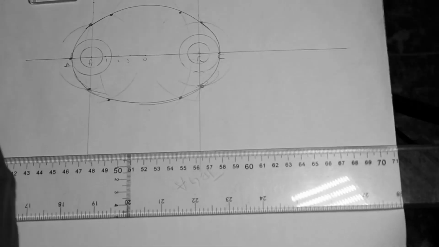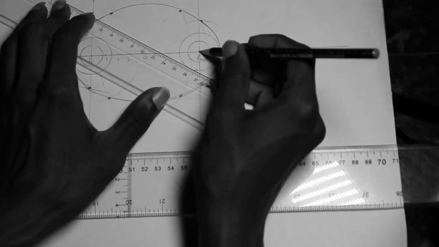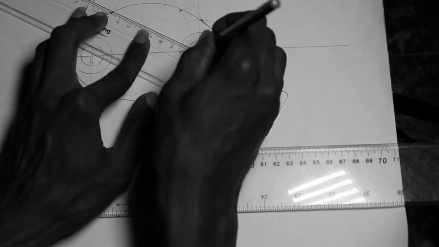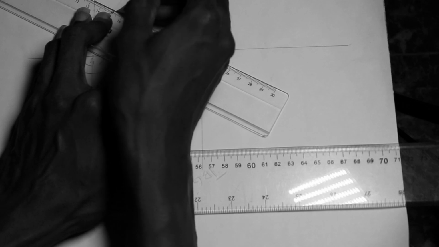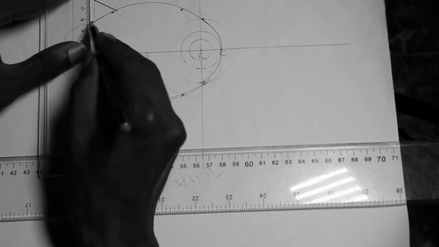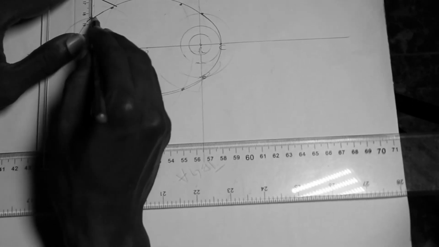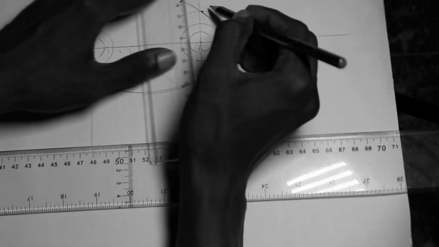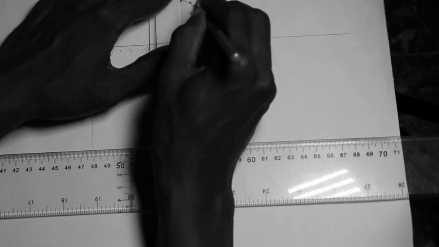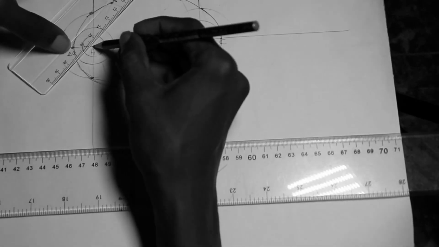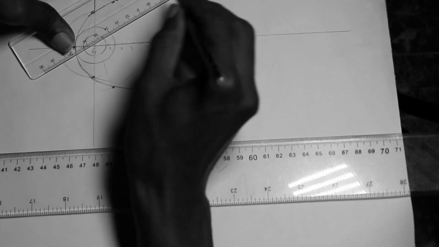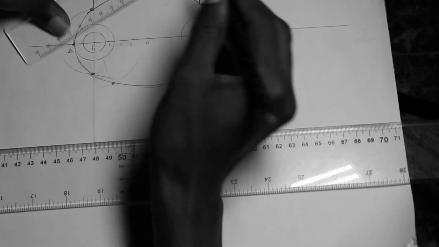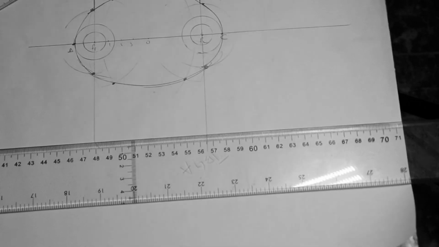So I know my 50s. So from here, from this eye to that dot. Then from this other eye also to that point, you draw that out.